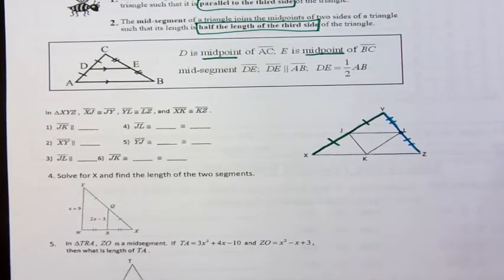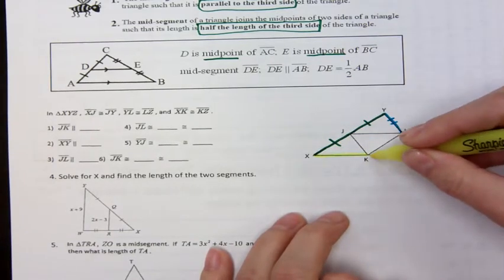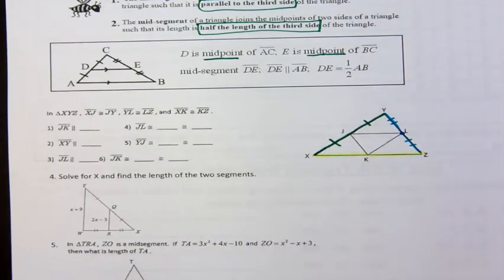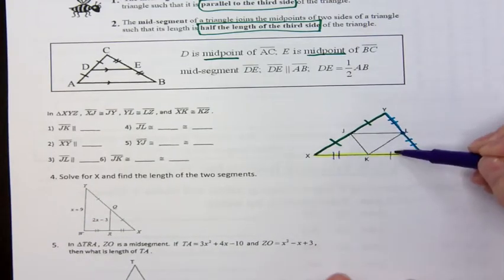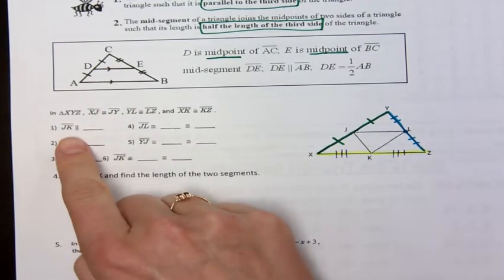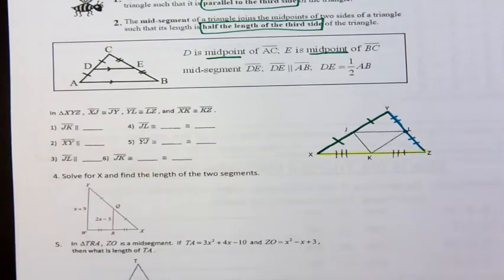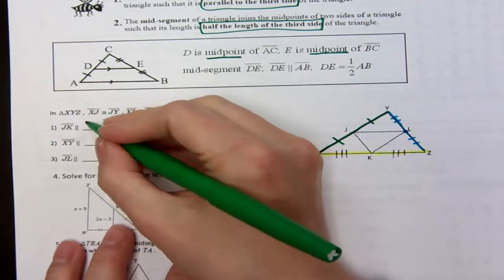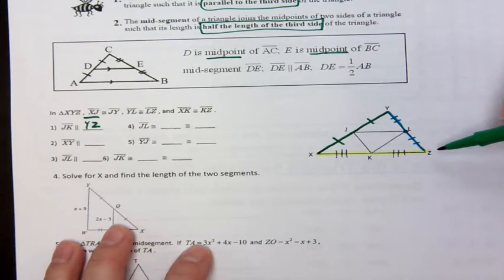And then our XK is congruent to KZ. So it gives us the definition that all of these middle ones are the midpoints. Therefore, we can use our midpoint formulas here. So JK would have to be parallel to which line? YZ. Because we know it's the mid-segment, and so they're parallel.